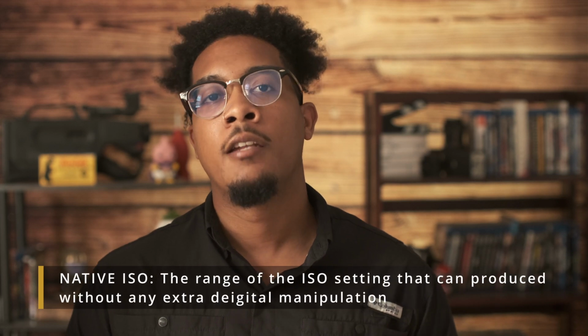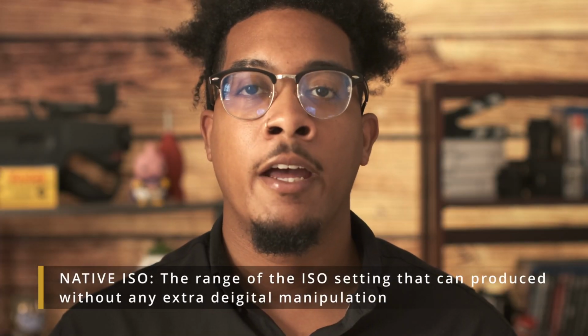They have what's called a native ISO, or an ISO that they'll have the best performance out of. Now, usually this is somewhere in the 400, 800 ballpark, but some cameras have dual ISO, which means that once you get further away from that ISO, it'll actually snap back and look more pristine again.